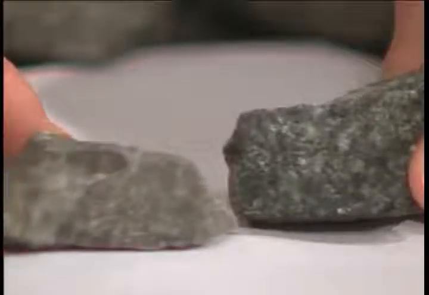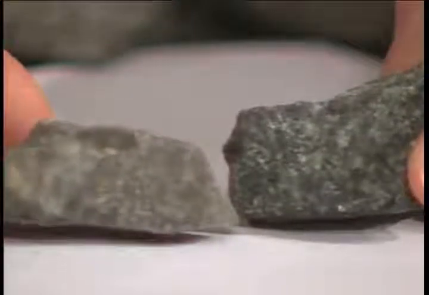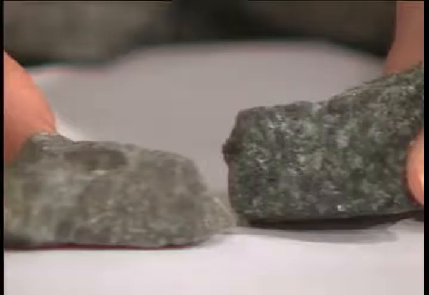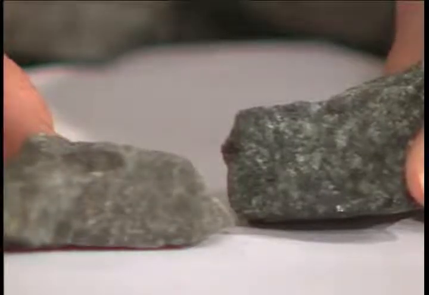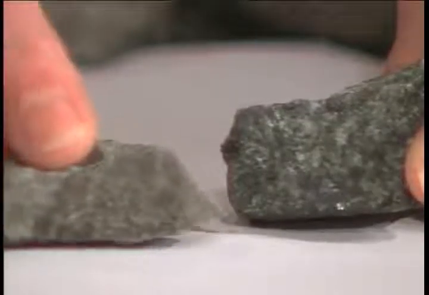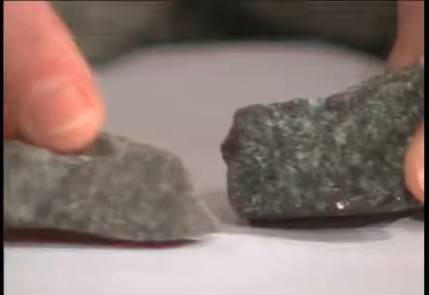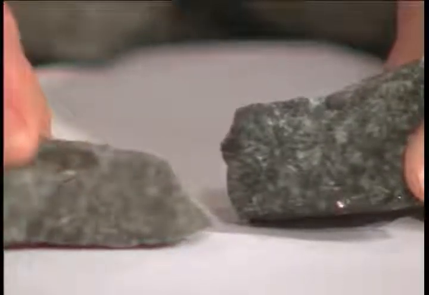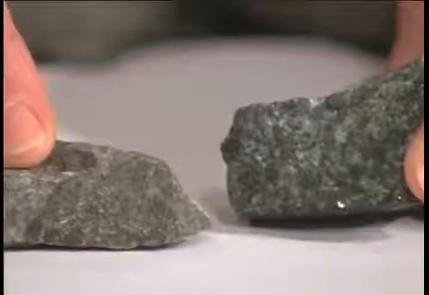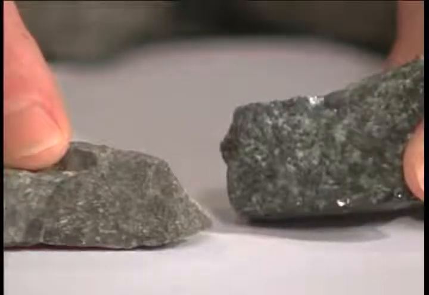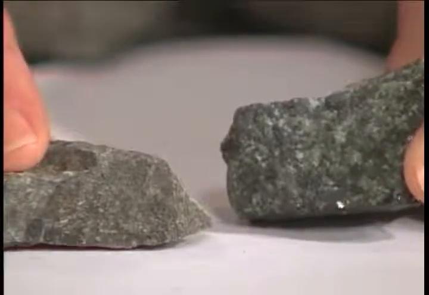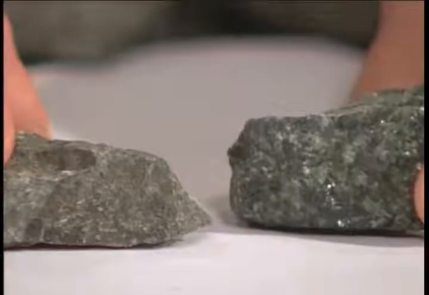In this case, we have a dark magma, a mafic magma, that made it to the surface of the earth. We would now call it lava, and it cooled extrusively. There are crystals here, but they're very tiny. This would be an extrusive crystalline rock, an igneous rock. This would be aphanitic versus phaneritic.